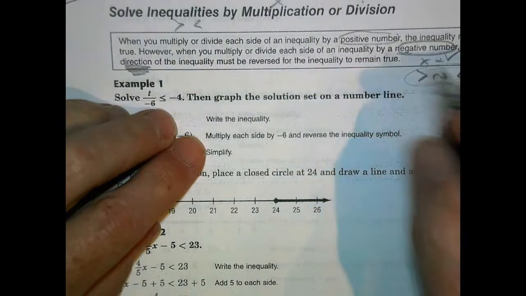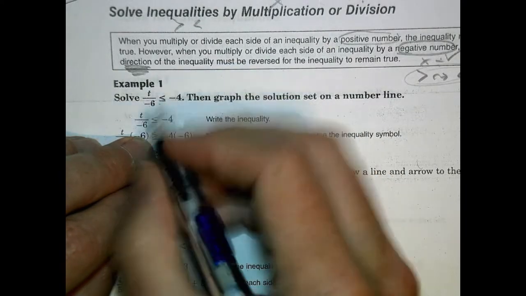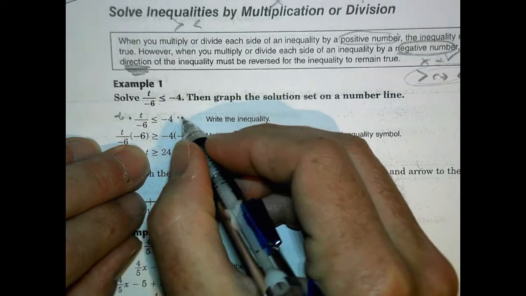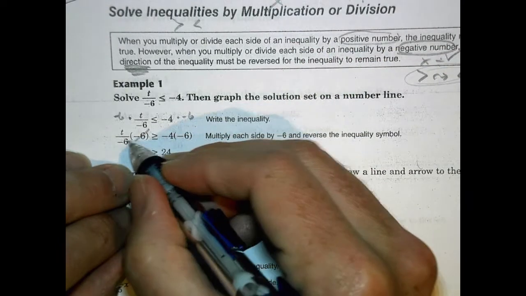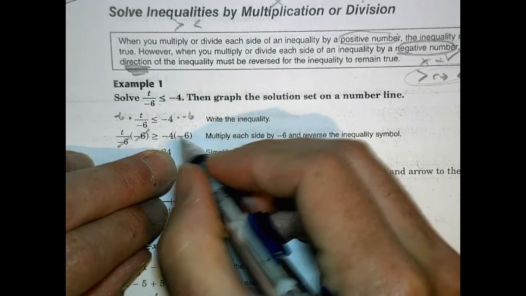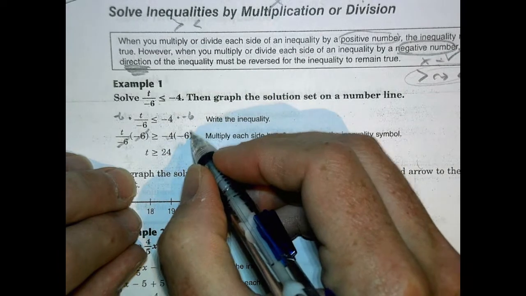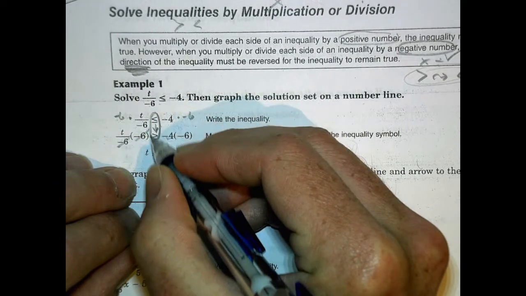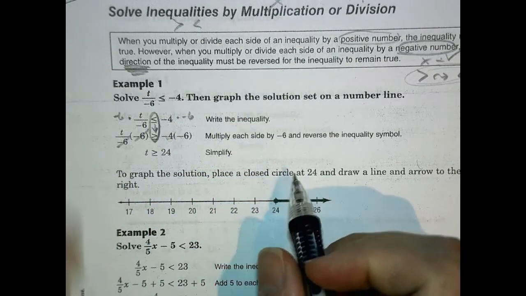Okay, so here's our first little sample here. They tell you, I have t divided by -6 is less than or equal to -4. So to get the t by itself, I need to multiply both sides by -6. Well, I'm multiplying by a negative number, which means that's going to reduce. I have 4 times 6 is 24. Two negatives make a positive, so that's good there. But because I'm multiplying by a negative number, you can see they went ahead and changed the direction of the inequality. You have to do that, otherwise it's not going to work, and that's the key piece here.